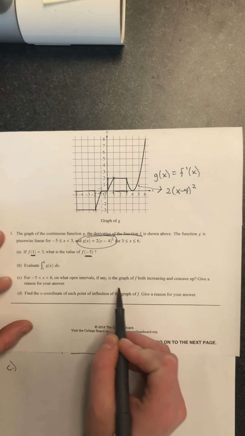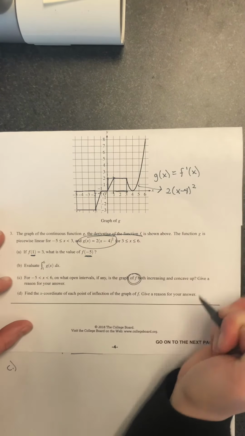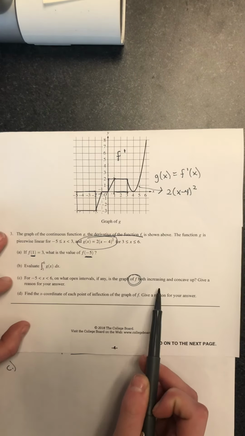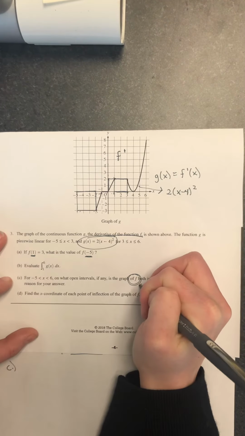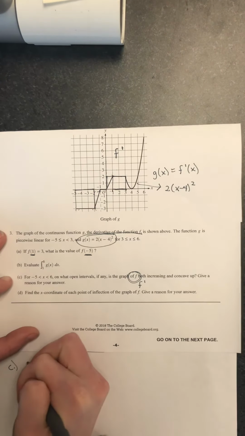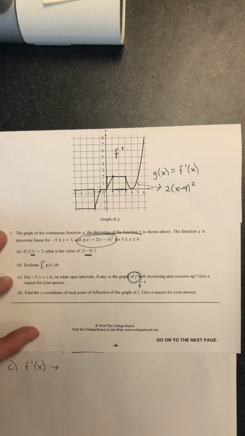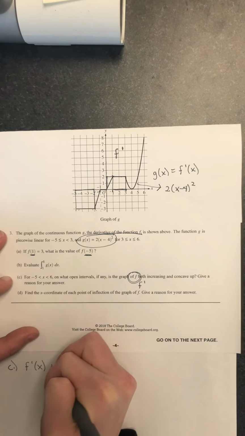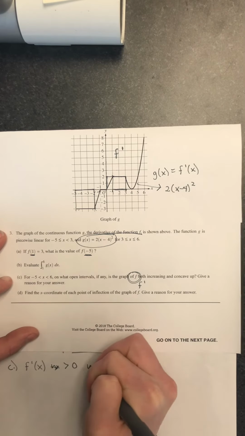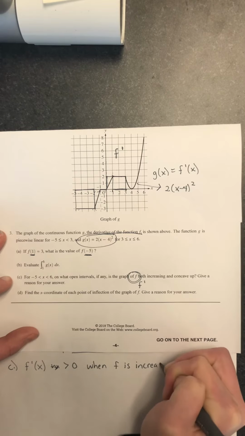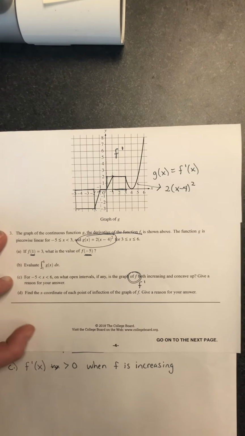So I want to know, where is f, okay? Well, what I have here is f prime. So when is f increasing? Think to yourself, what does the derivative do? What does the derivative of f of x do when it's increasing? Well, I know that f prime of x is greater than 0 when f is increasing. So we need to only look above the x-axis.